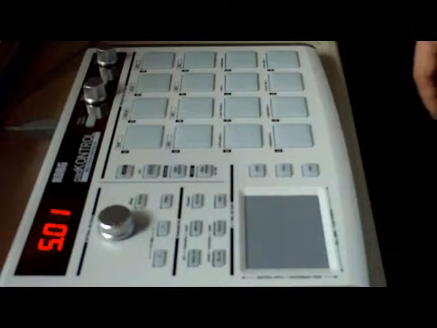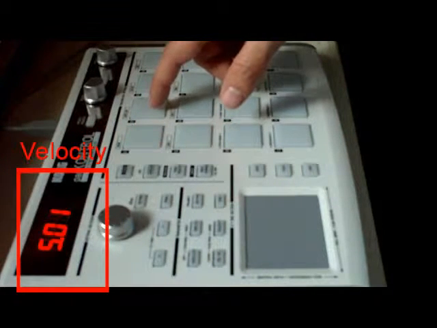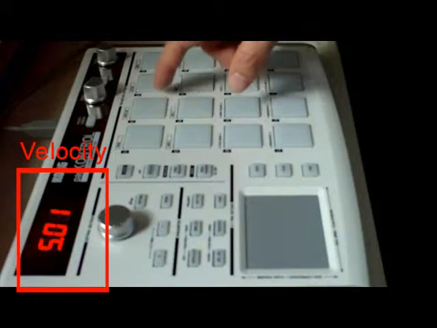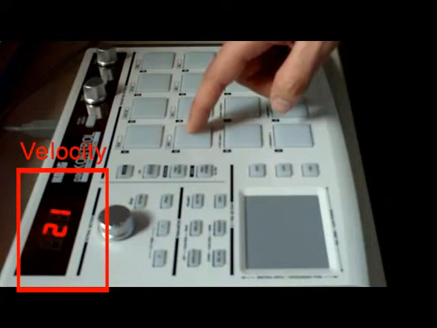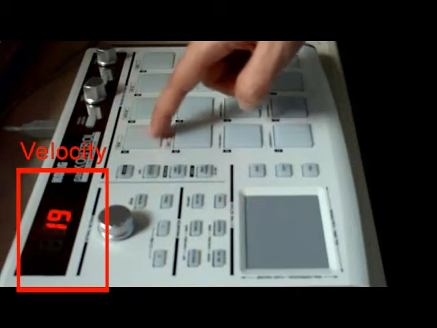The touch-sensitive pads take the amount of pressure placed on each pad and yield a velocity value, 0 through 127, which will determine the volume of the synthesized sound.